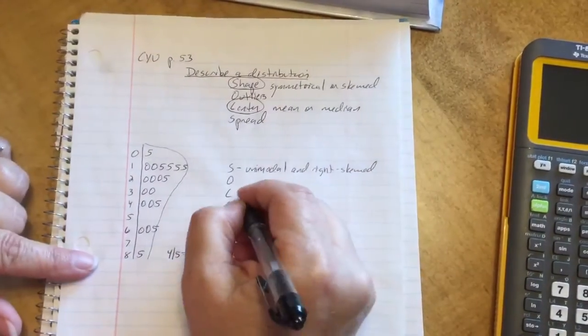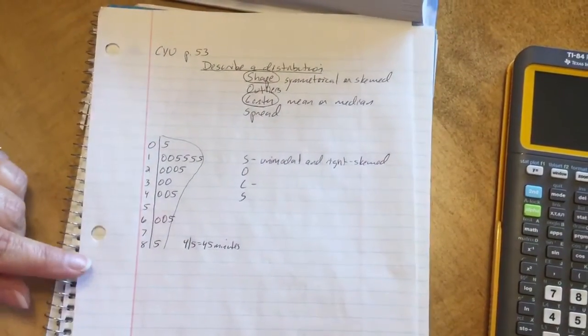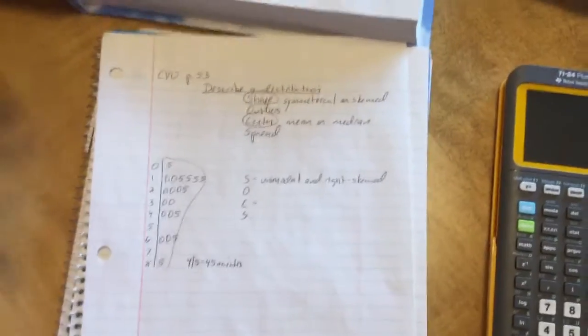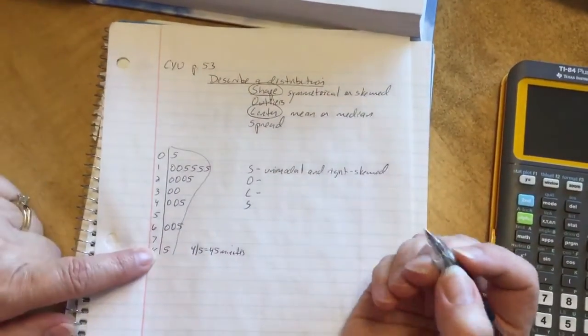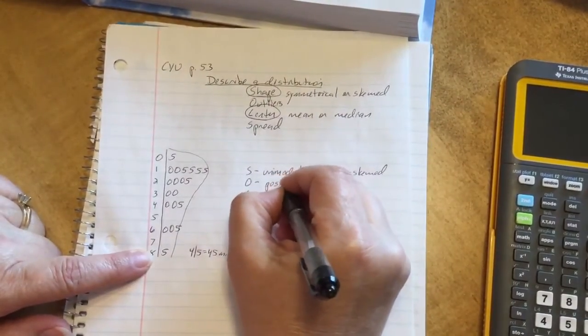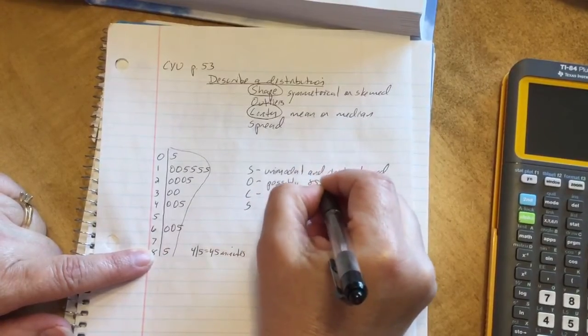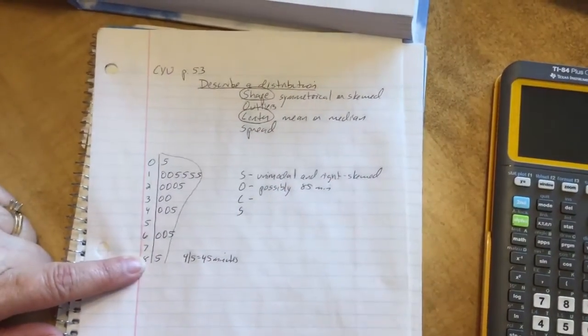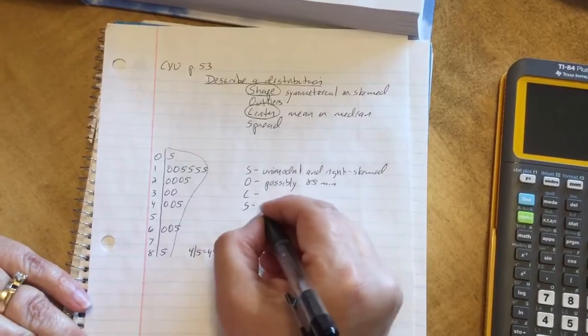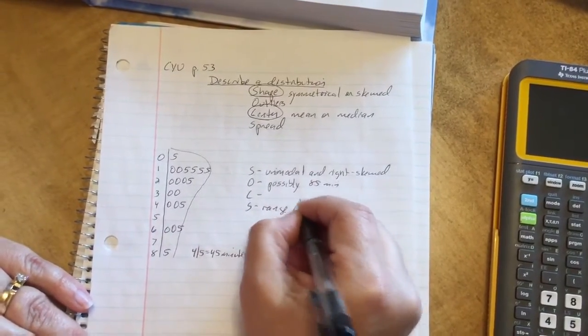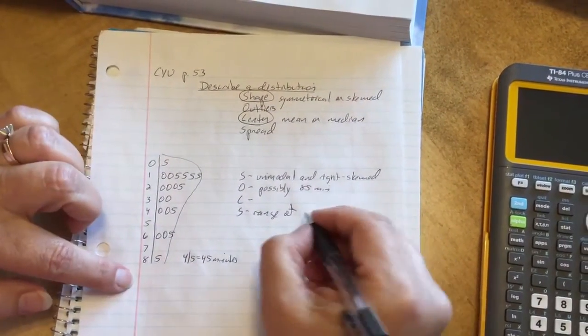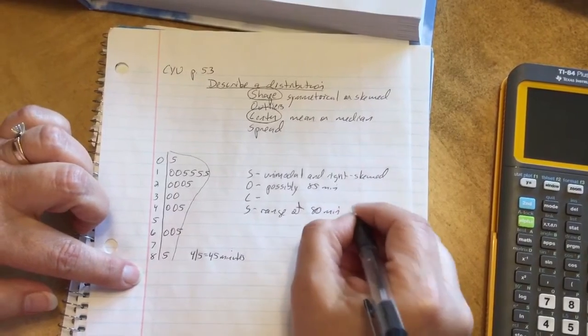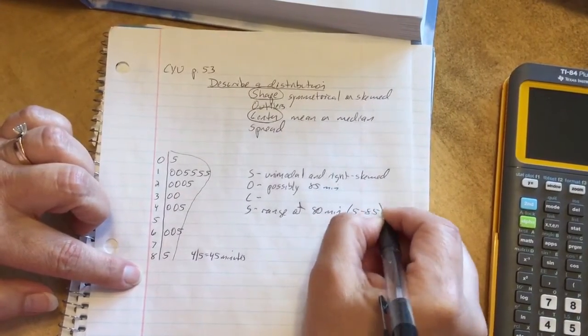The center we're concerned with is the middle. Outliers, I don't know, possibly 85 minutes. We'll quantify that later. And the spread, the only spread we know right now is range. Our data ranges from 5 to 85, so we have a range of 80 minutes.